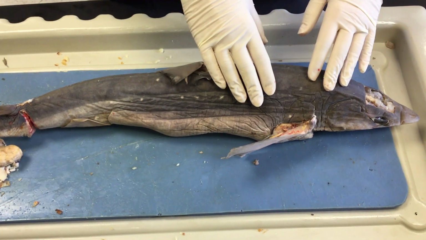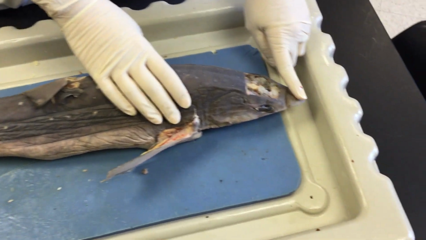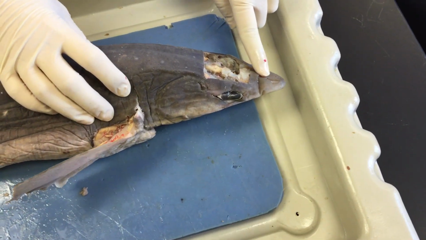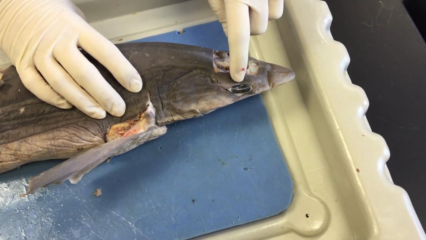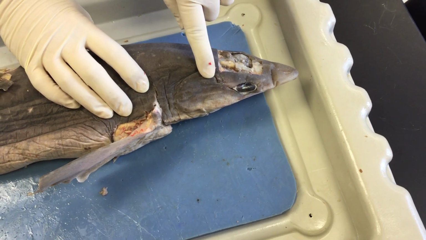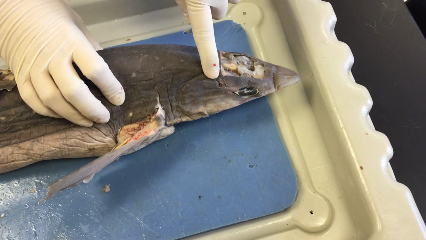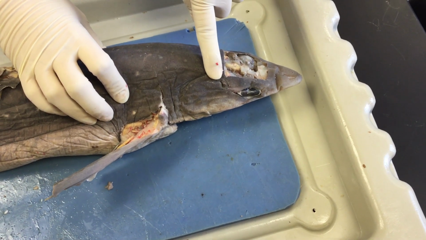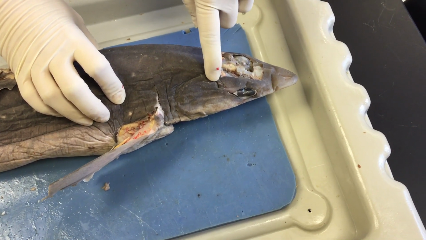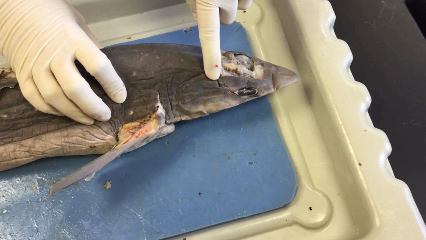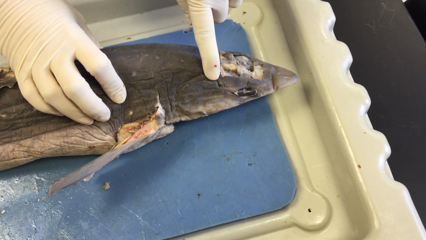The anatomical structures on the external region, this area is the rostrum right here. As we move further back, we have the eye, and behind the eye is the spiracle. The spiracle is not present in all sharks. Only sharks that can sit on the bottom of the ocean floor will have the spiracle, or I guess sharks that possess the spiracle are the only ones that can sit on the bottom of the ocean floor.